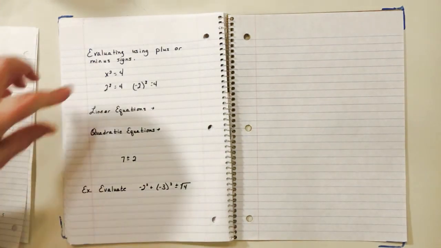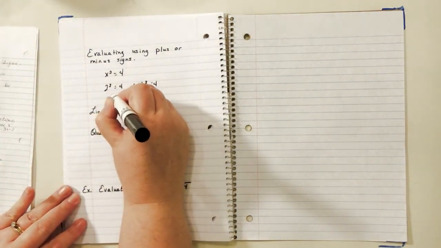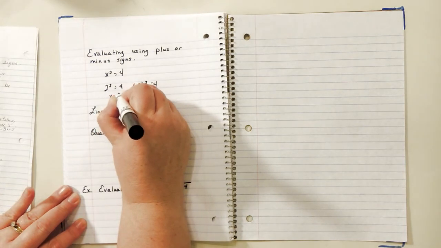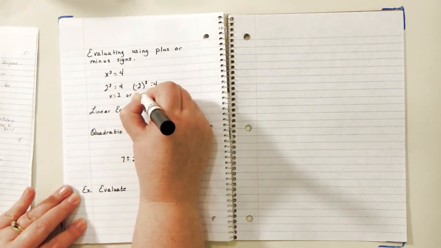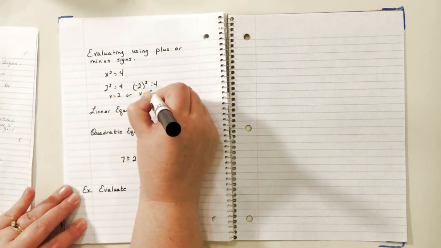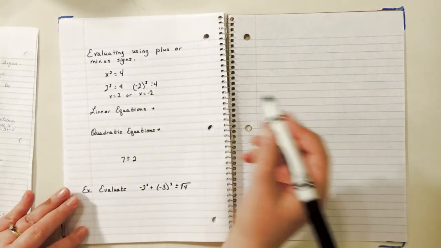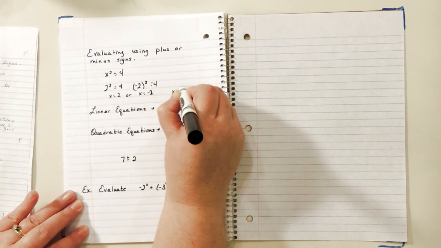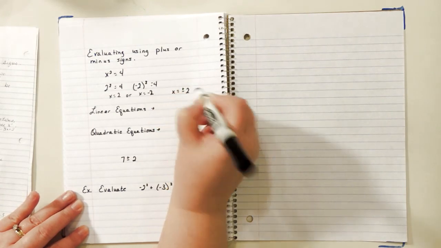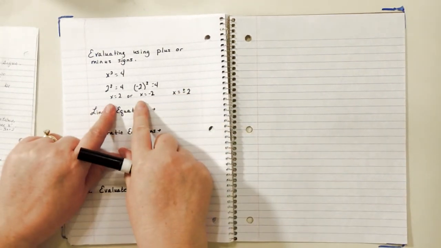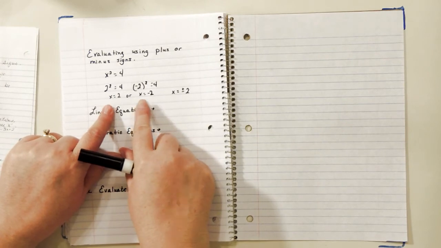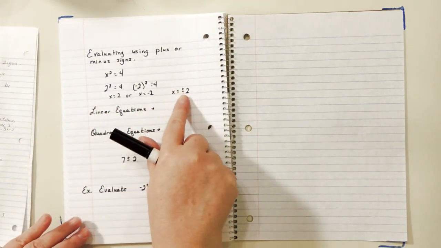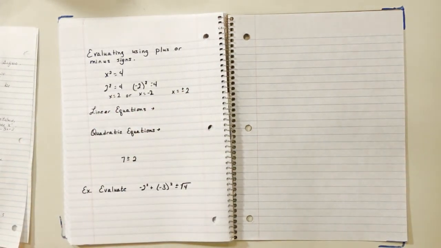So if we solve this for x, the answer is going to be x equals 2 or x equals negative 2. Or we can write that x equals plus or minus 2. So you can write x equals 2 or x equals negative 2, or you can just write x equals plus or minus 2. Okay?